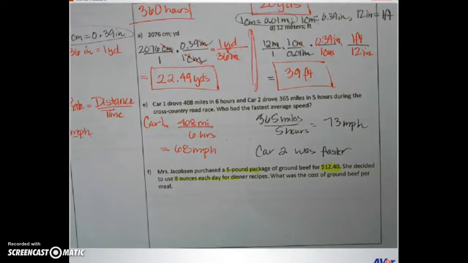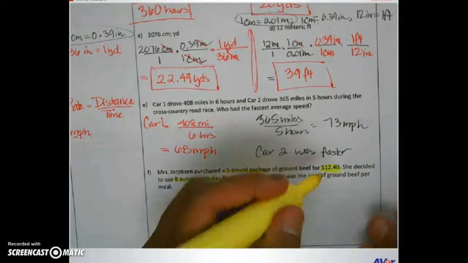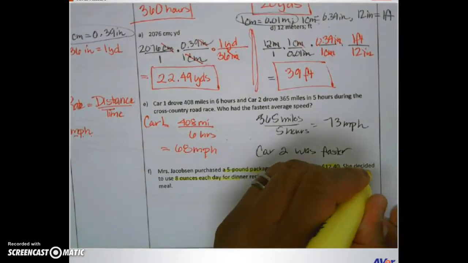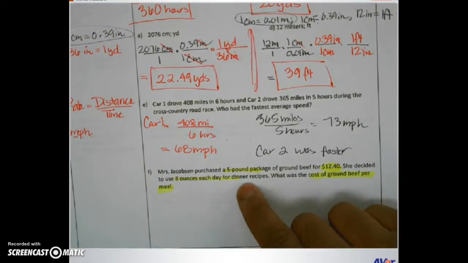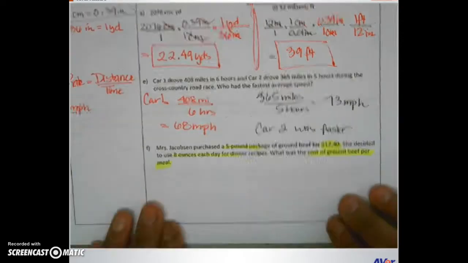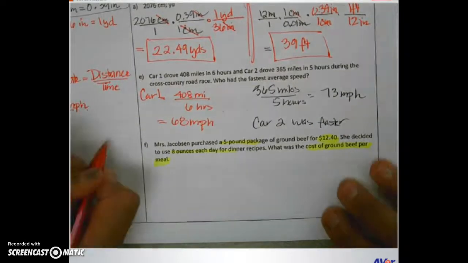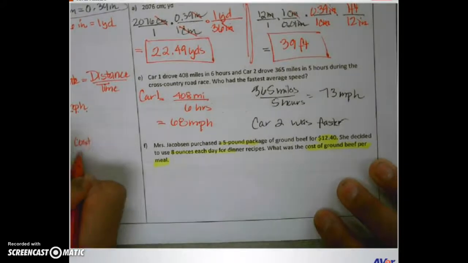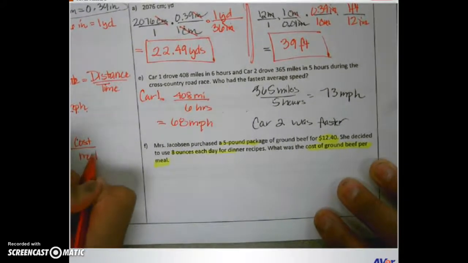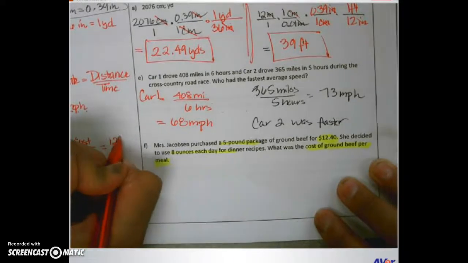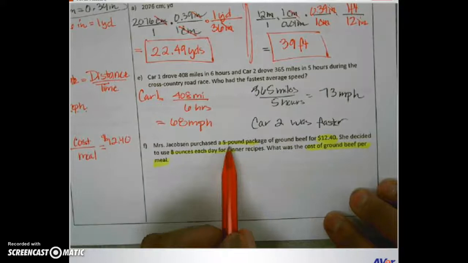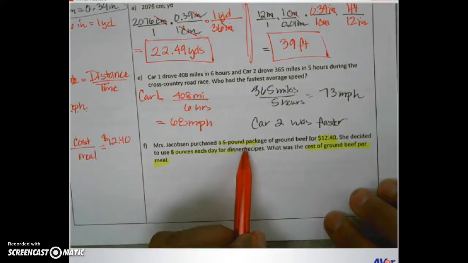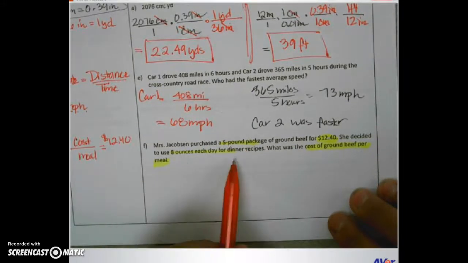But her question is, what is the cost? So I want the cost of ground beef per meal. Now, per meal is also with regards to like per dinner that she makes it for. Well, I'm looking for the cost per meal. Part of this is kind of easy. The cost is $12.40. But we have to do a couple of conversions here. Conversion number 1, 5 pounds is what she got. But how many ounces is that total? Because I know that she had 8 ounces for every day.